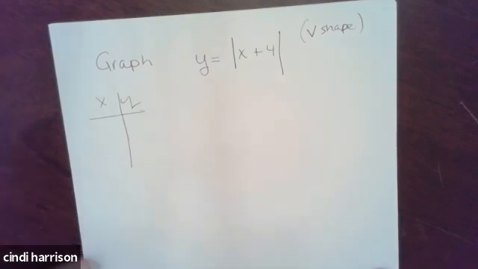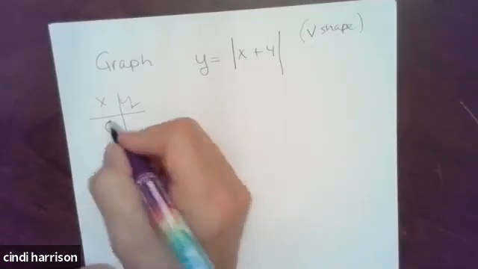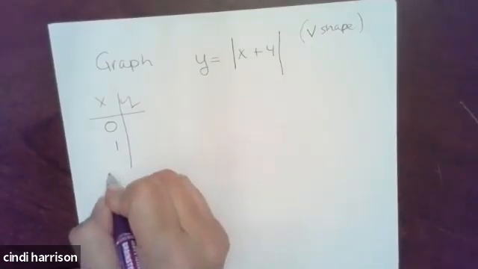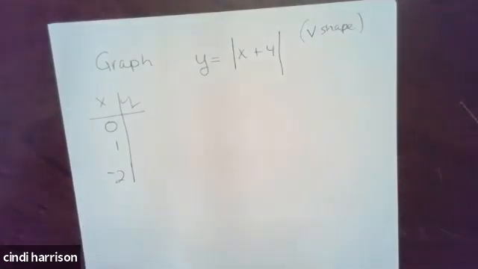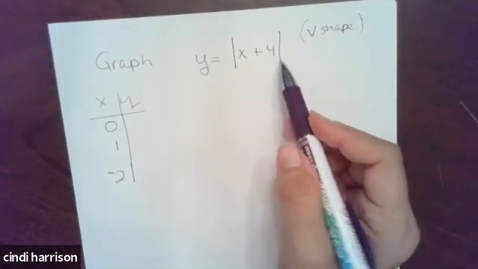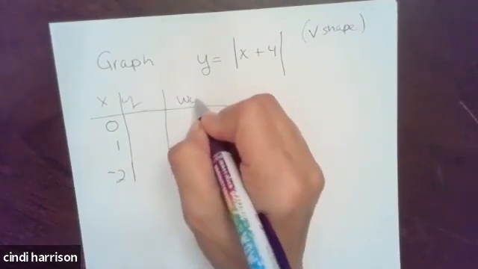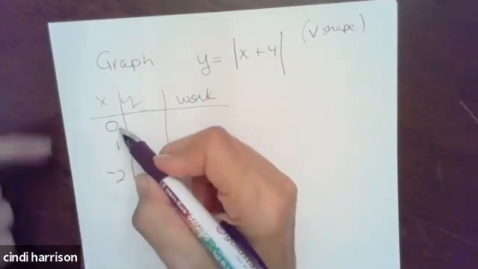All right, so what we want to do is pick random x values. Let's say 0, 1, -2. So just pick any values of x, and then we're going to plug them in and solve for y. What I usually do is make a little table for my work, and then let's do this.